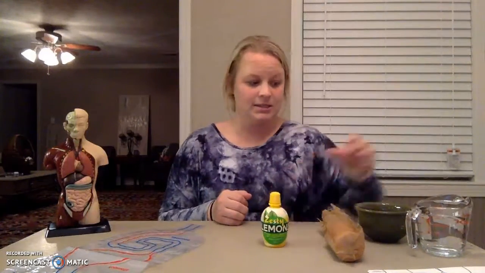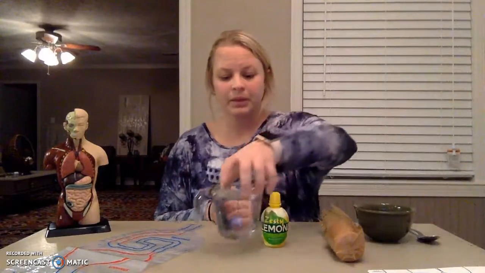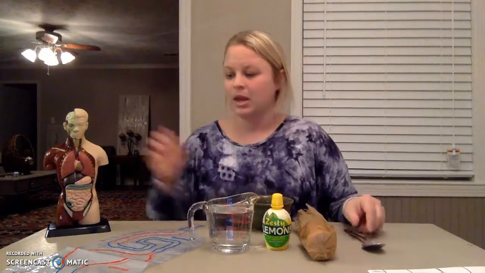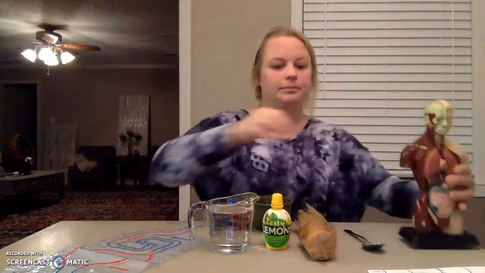All right, so during this lesson, our lemon juice will represent the acid in our stomach. This is what breaks down the food more in our stomach to allow it to travel to the intestines. Our water will represent our saliva in our mouth. We have crackers for food. We have a small mixing bowl and our spoon. All right, so let's get started.